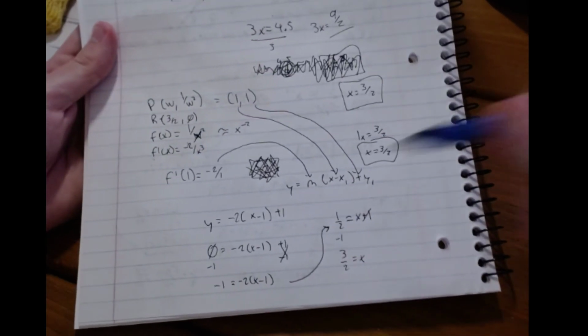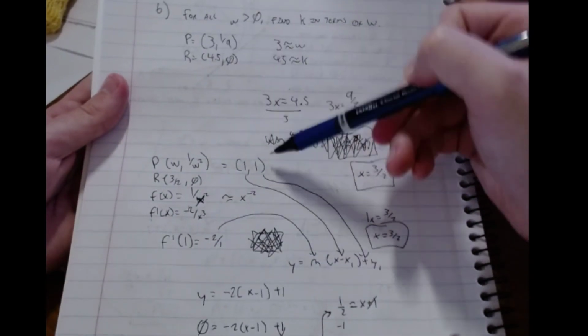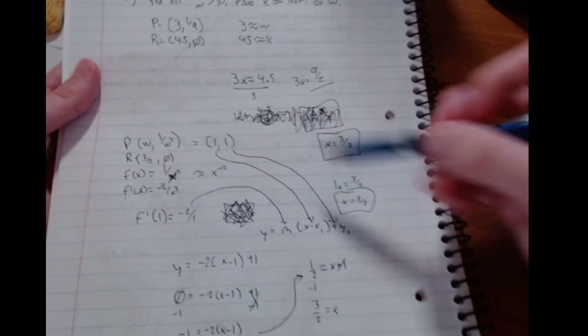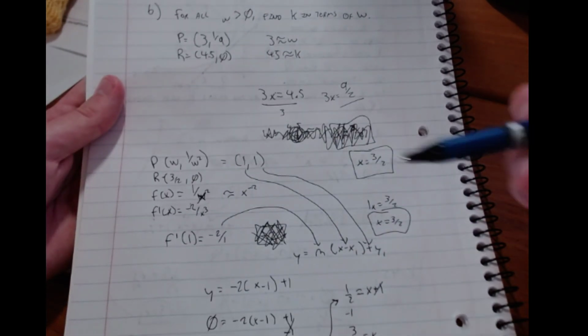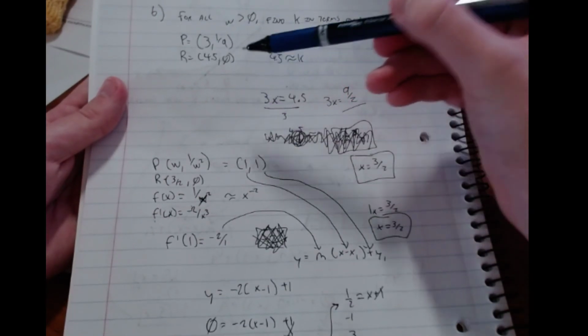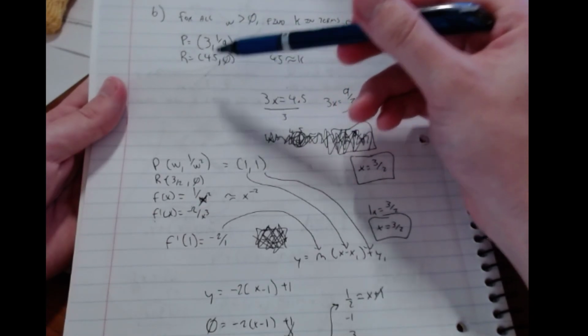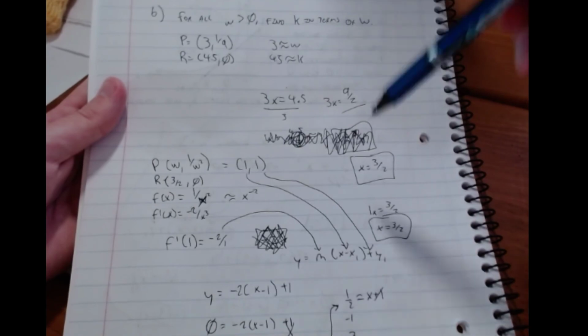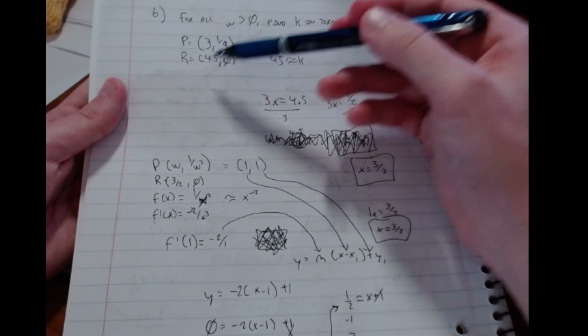So there you go. That was just 2 different points on this same line, and we were able to tell that the relationship between the tangent's x-intercept and the point's x value is 3/2.